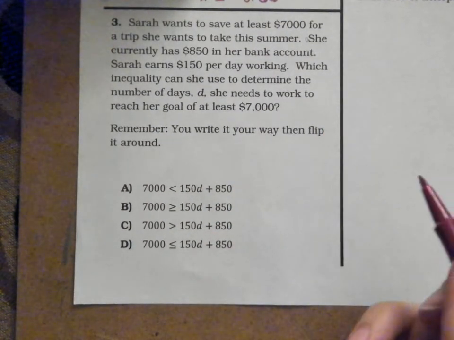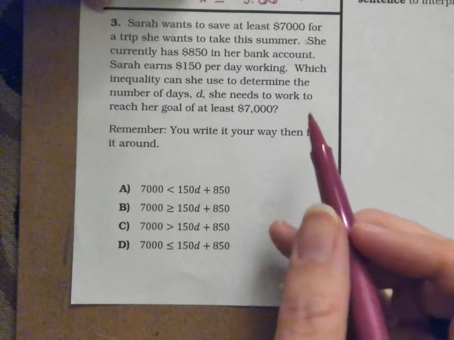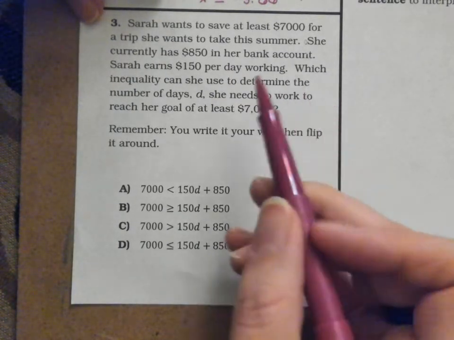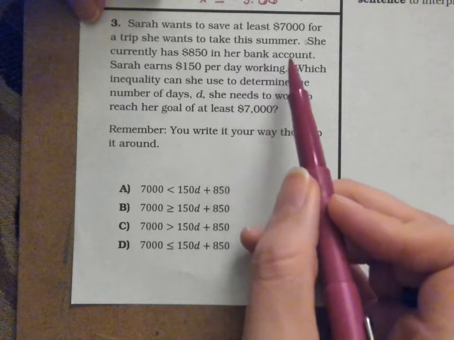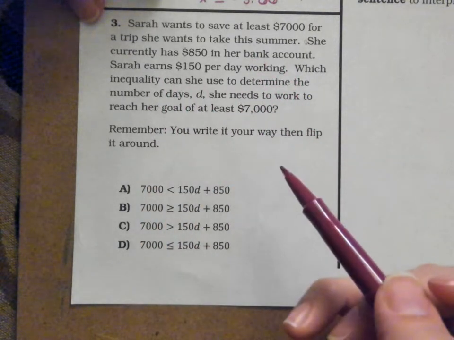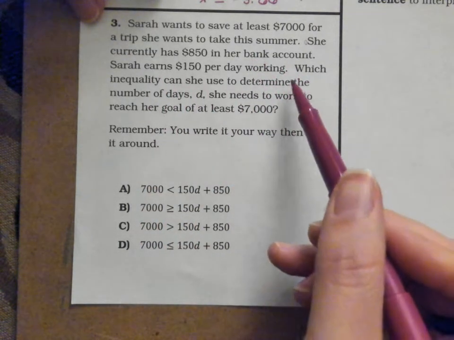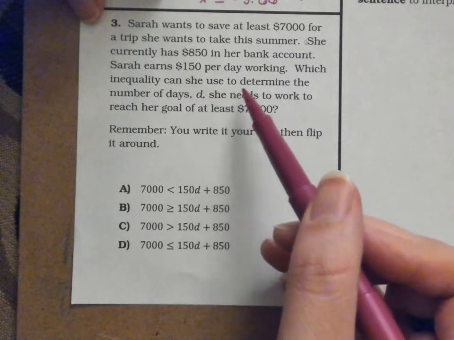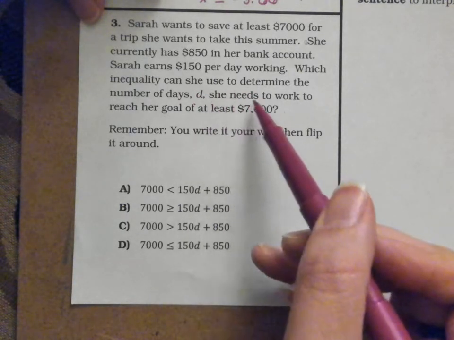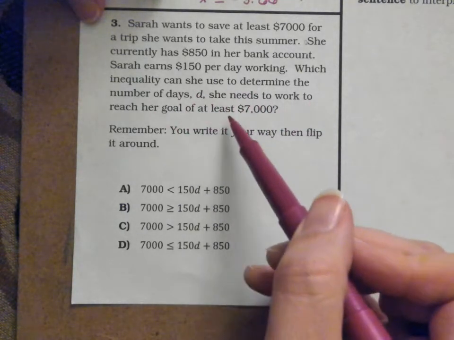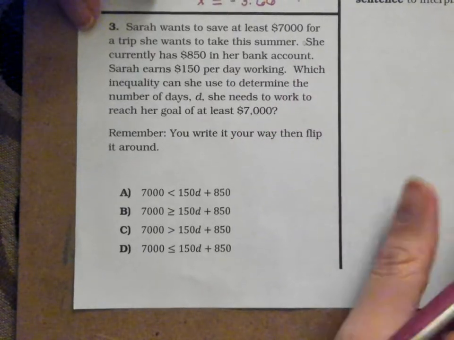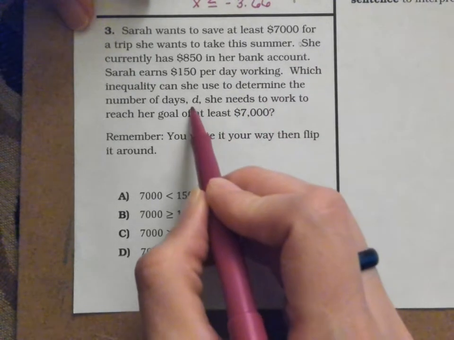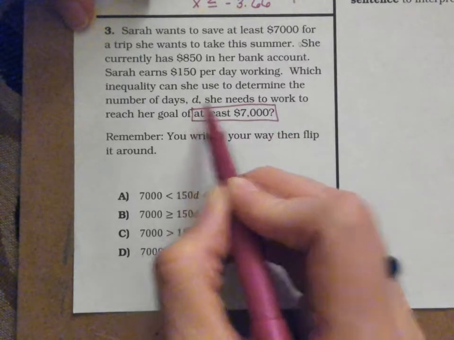Sarah wants to save at least $7,000 for a trip she wants to take this summer. She currently has $850 in her bank account. Sarah earns $150 per day working. Which inequality can she use to determine the number of days D she needs to work to reach her goal of at least $7,000? So there's your key word there, at least.